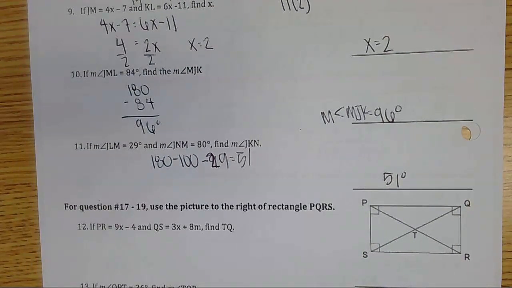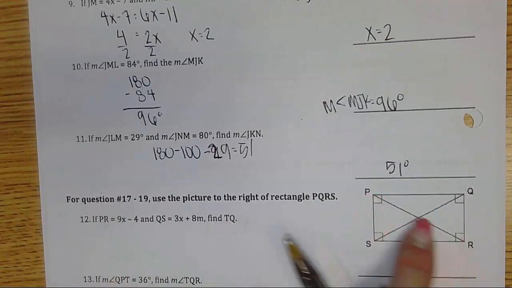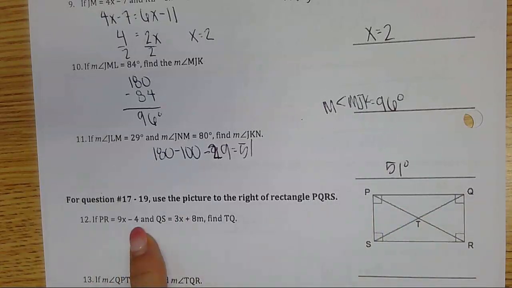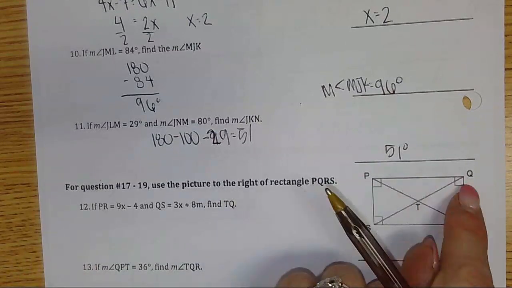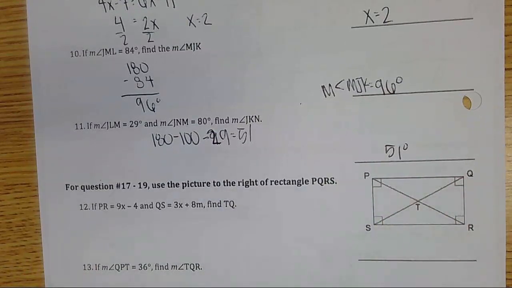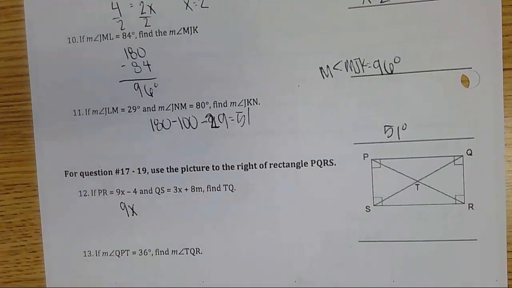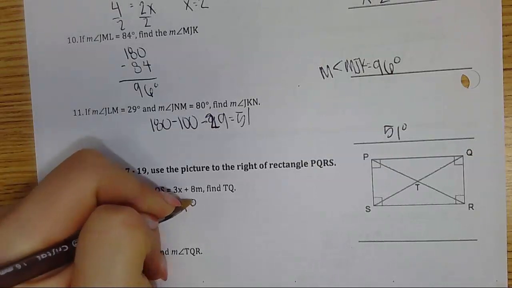Okay. So, here is a rectangle, and PR, which is the diagonal, is equal to 9x minus 4, and QS, which is also a diagonal, is equal to 3x plus 8. Well, the diagonals of a rectangle, well, anything with four 90-degree angles, are equal. So to solve, I'm just going to set them equal. 9x minus 4 equals 3x plus 8.